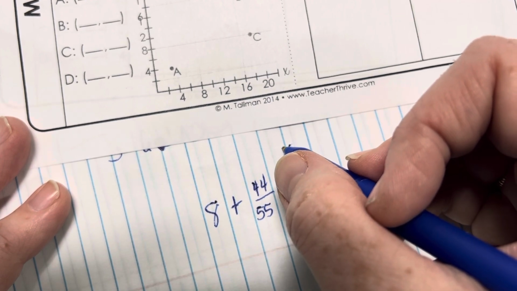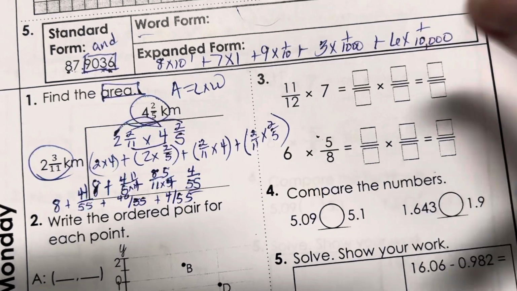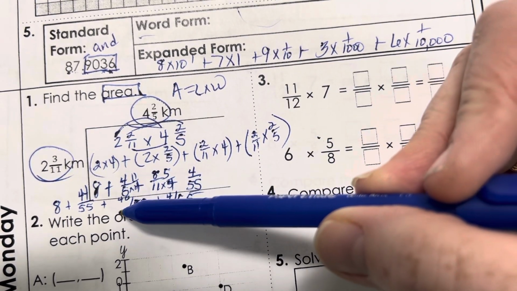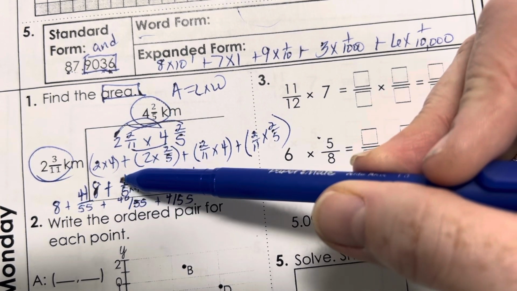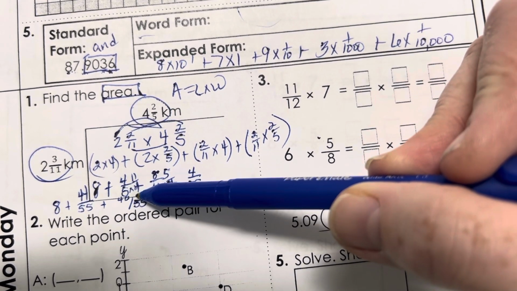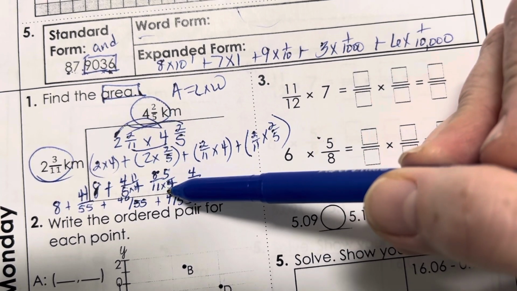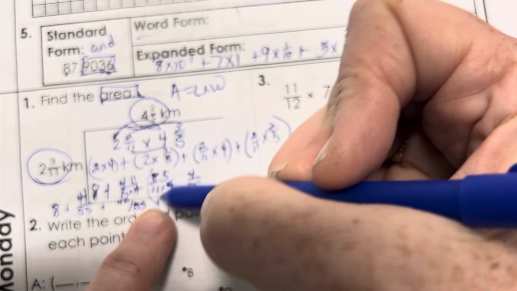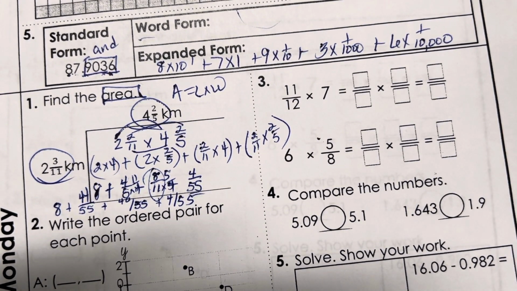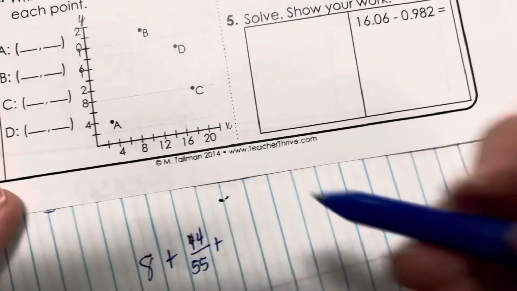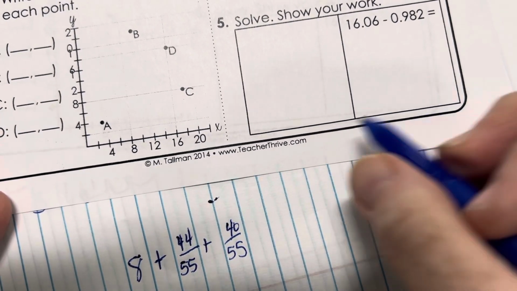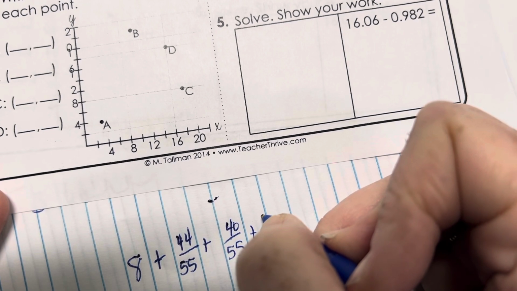I could not see what I was writing. That one was, I can't even see what I wrote. That was 4/5, and so we said we had to multiply by 11, we get 44. And then over here, the next one we had 8/11, so I've got to multiply the top and bottom by 5, so I have 40 over 55. And then finally I had 4 over 55.